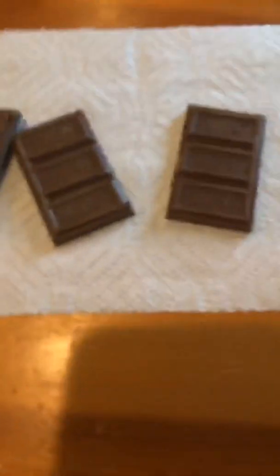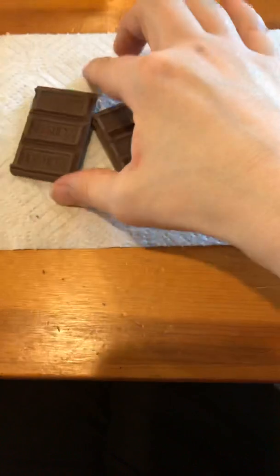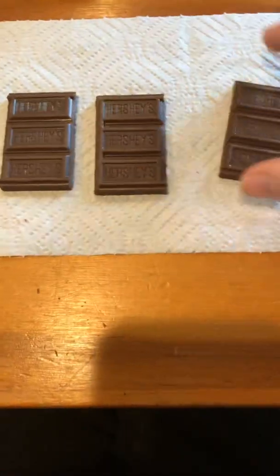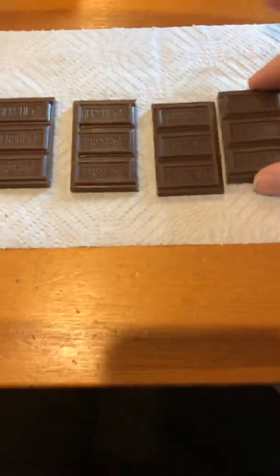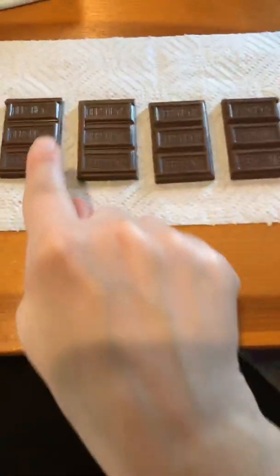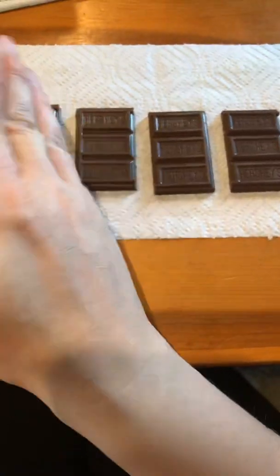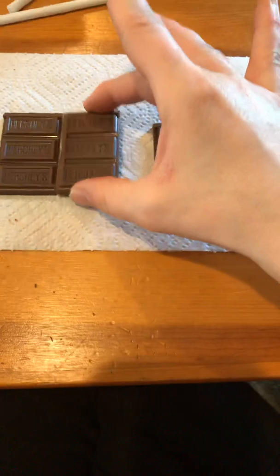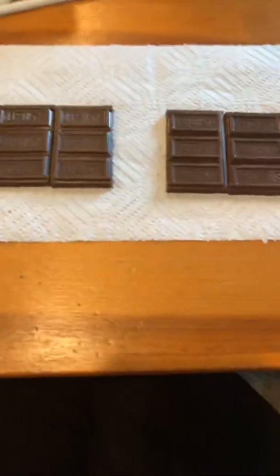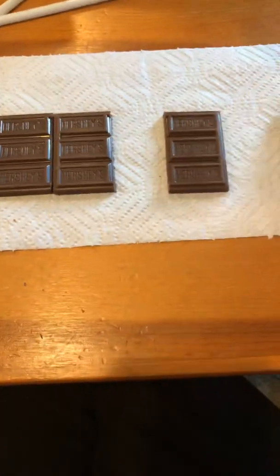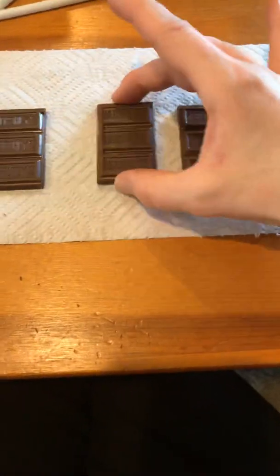Now let me show you what I have. Now I have 1, 2, 3, 4 pieces. You would get 1 of the 4 pieces. Before you were getting this size. But now that I have to have 4 groups, you're getting this size.